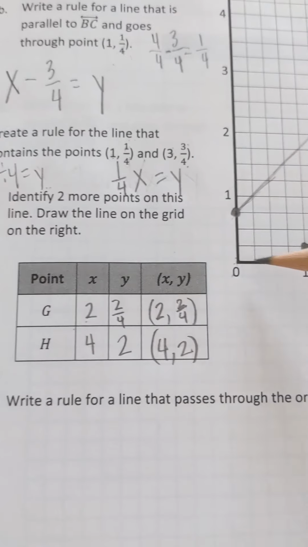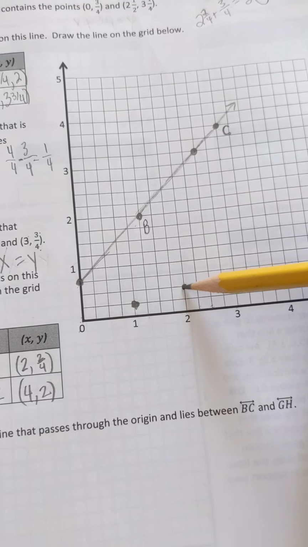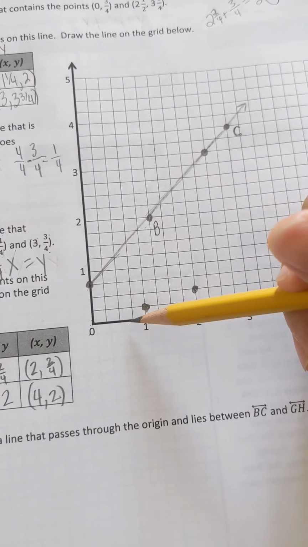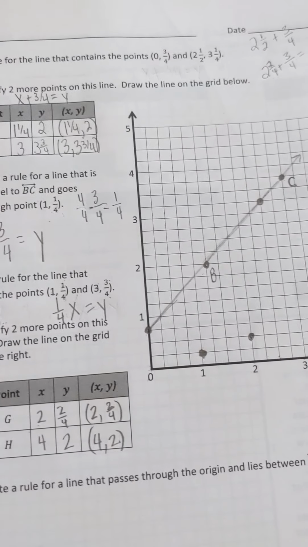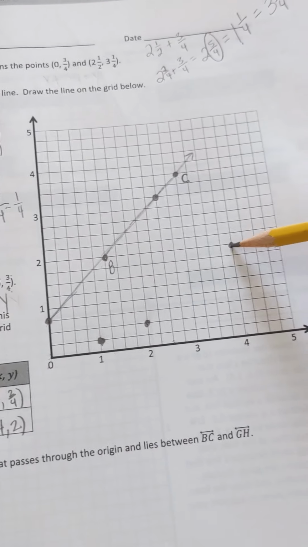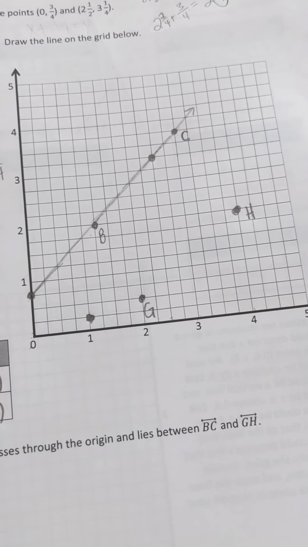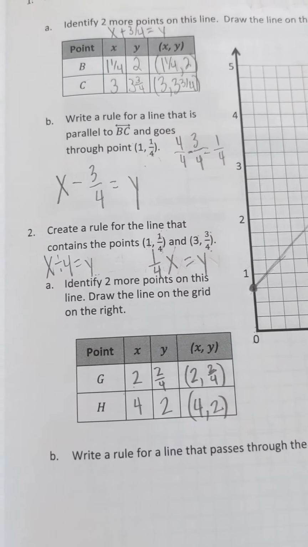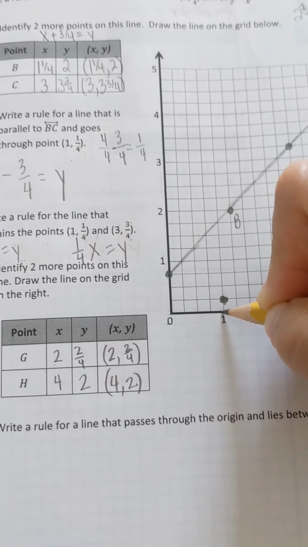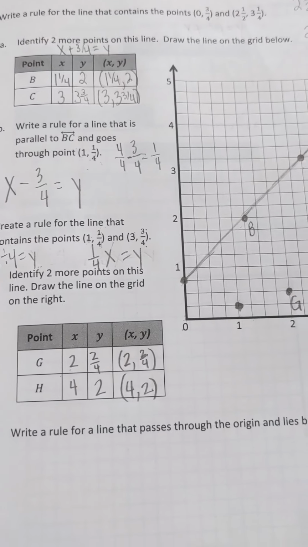So I have over 2, up 2/4, so 1, 2. That's 2/4. Then I also have over 4, up 2. So right there. Okay. So that's my point G and my point H. Now, I also have my points 1, 1/4, which you could put on here. So 1 and then up 1/4, which I actually have already, and then over 3, up 3/4.